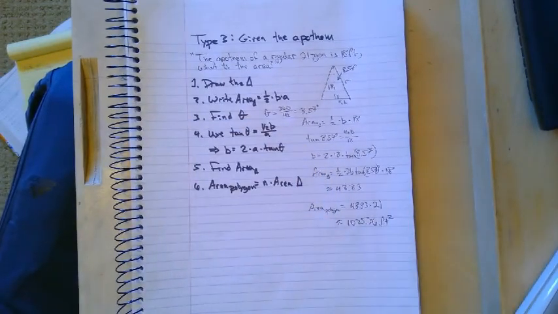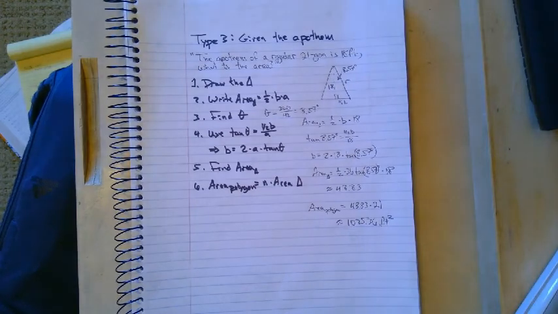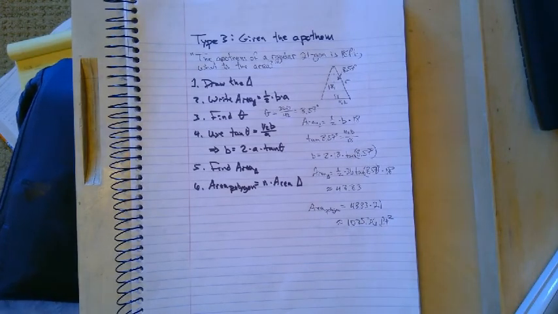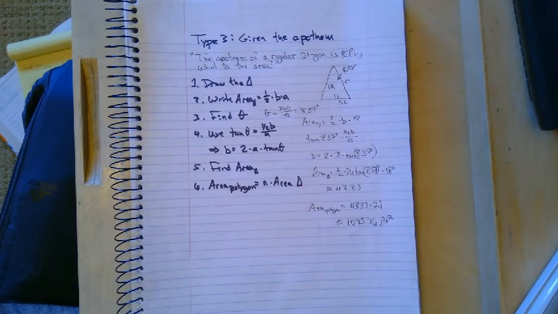So that's an example of all three ways, depending on the information that they give you. Hopefully that will help you out.